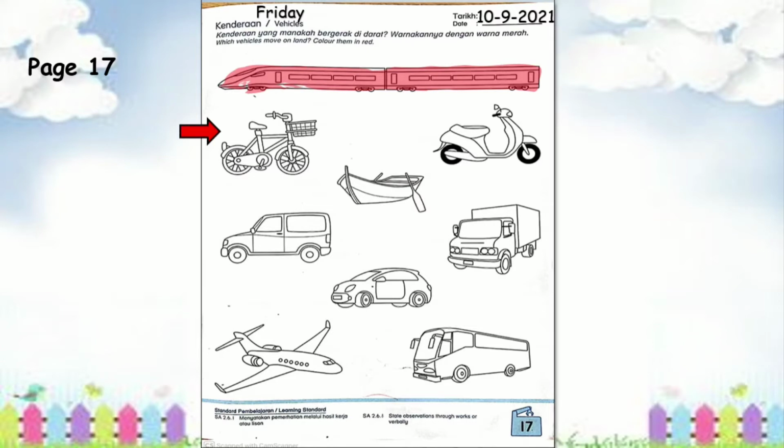What is that? Yes, it's a bicycle. So where does a bicycle move? Does it move on land, in air, or on water? Yes, a bicycle moves on land. So should we color it? Yes, we should color it with red color. Very good. How about the next picture?